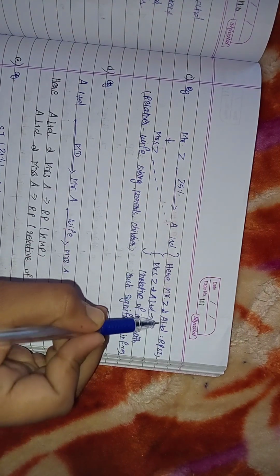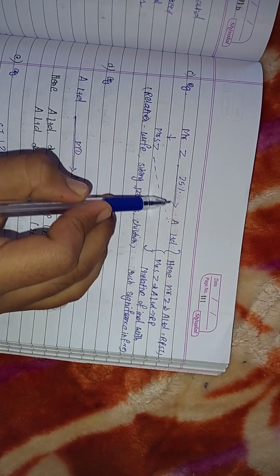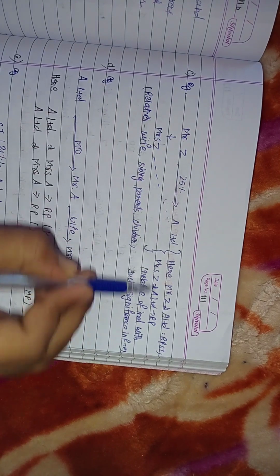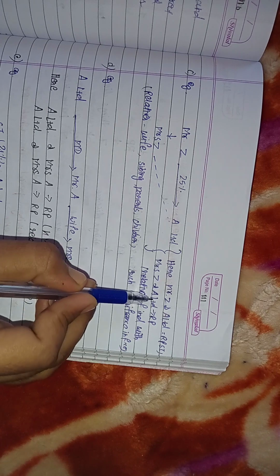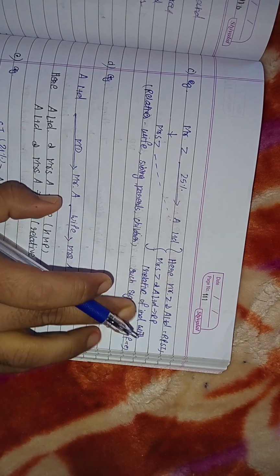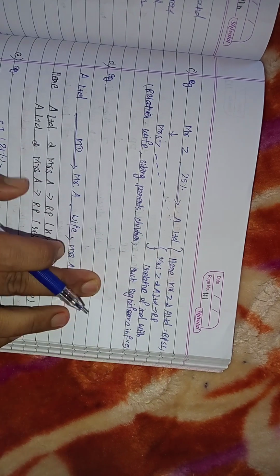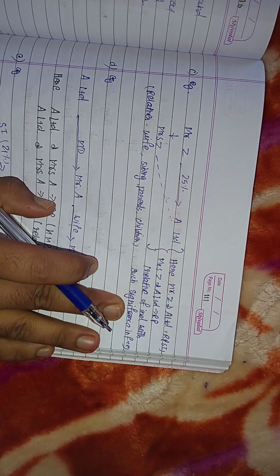Mr. Z and A Limited are related parties because Mr. Z has significant influence on A Limited, and Mrs. Z and A Limited are also related parties because she is a relative of an individual with such significant influence. So we have to state in the financial statements, or give the disclosure in AS 18, that Mr. Z and A Limited are related parties, and also Mrs. Z and A Limited are related parties.